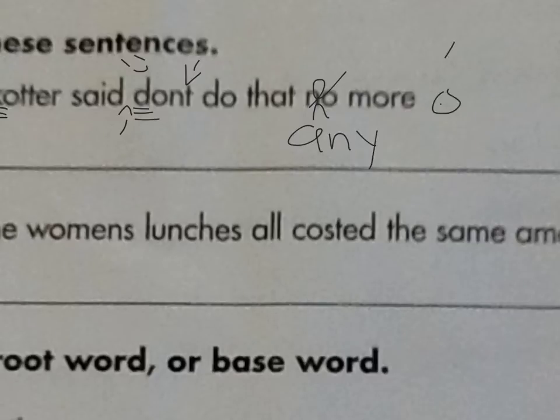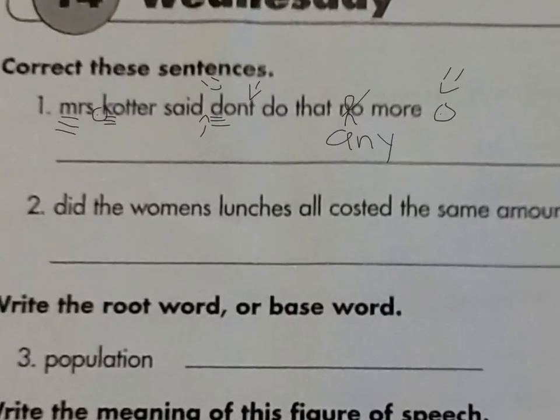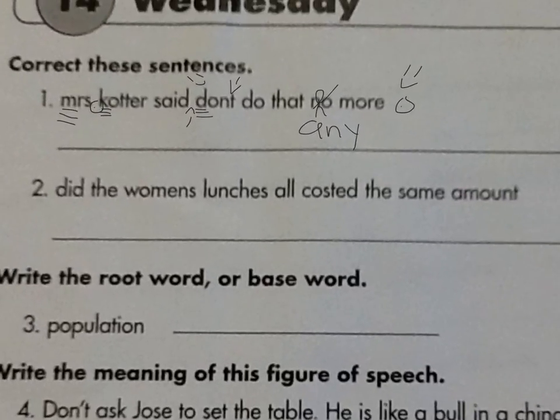And you need quotation marks at the end. And if you said that it was an exclamation point because she said don't do that anymore, that would be okay too, but usually that would be shouted. It's okay if you did that too. So, Mrs. Cotter said, "Don't do that anymore," period at the end.